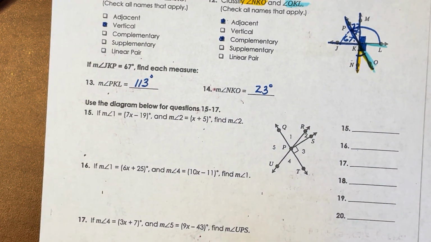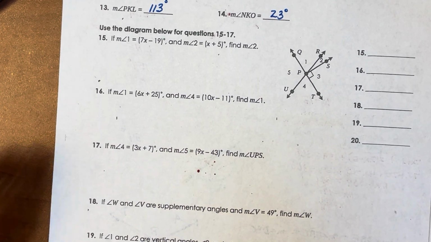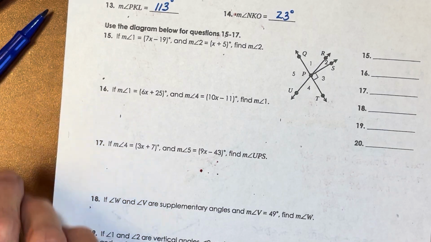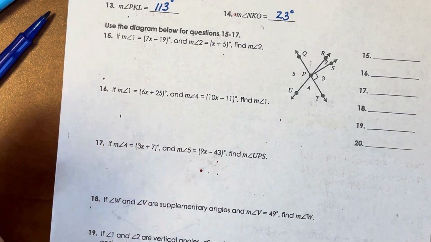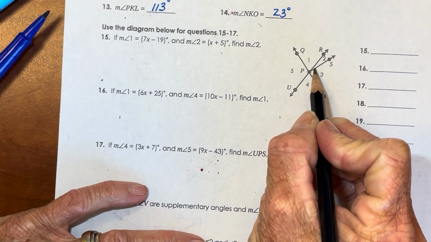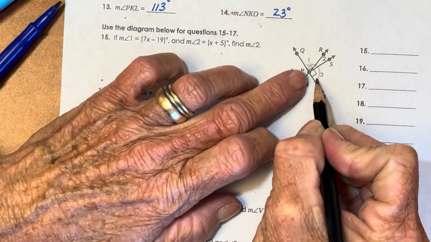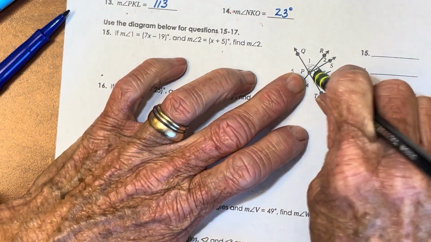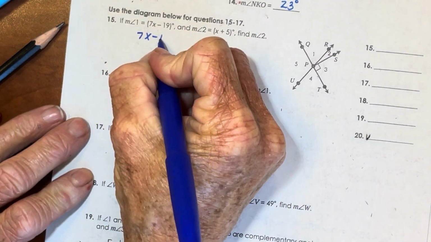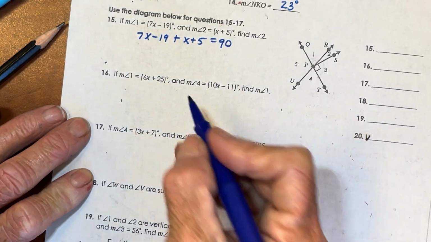Okay? All right, so now we're using this diagram for the following questions. If angle 1 is 7x minus 19 and angle 2 is x plus 5, find the measure of 2. Well, notice that 1 and 2 are going to have to be complementary because all three of these angles would have to add up to 180, and we've got a right angle there. So these two angles, the 7x minus 19 and the x plus 5, would need to add to 90.